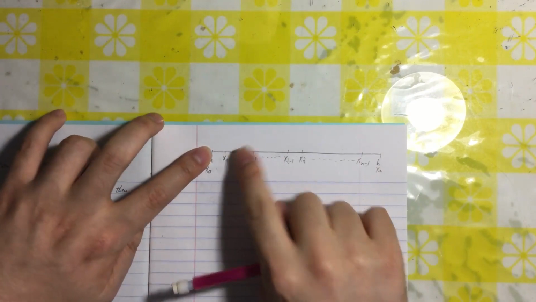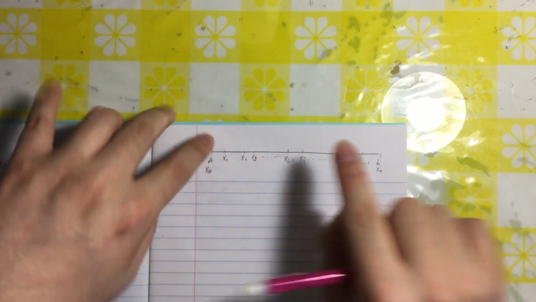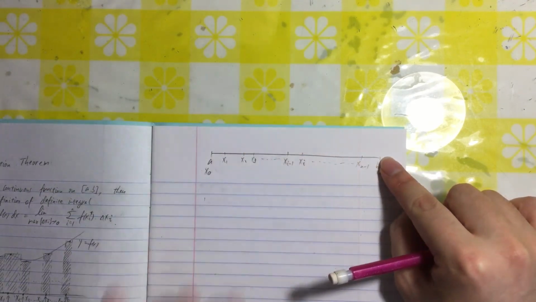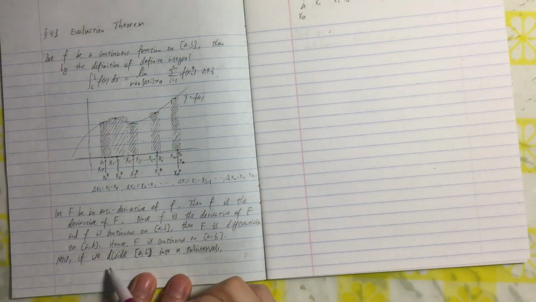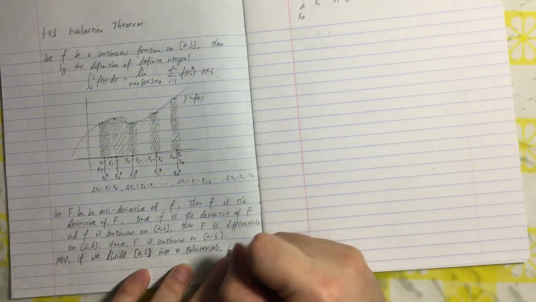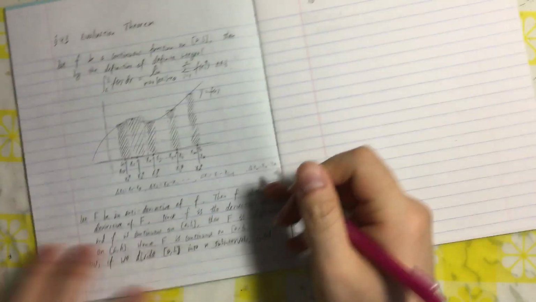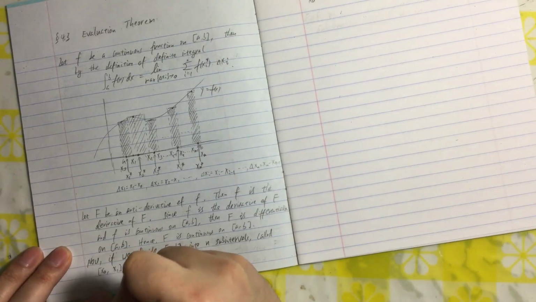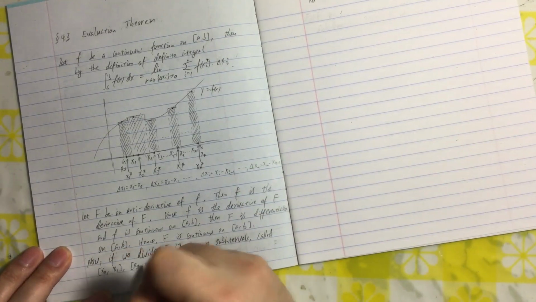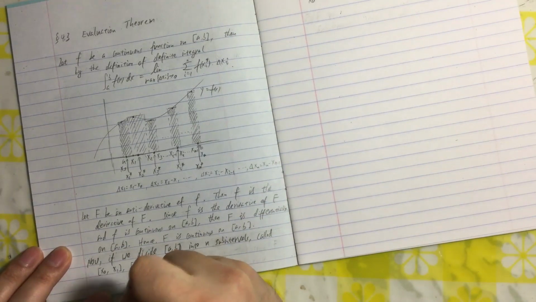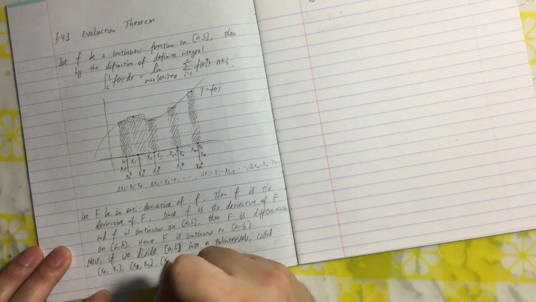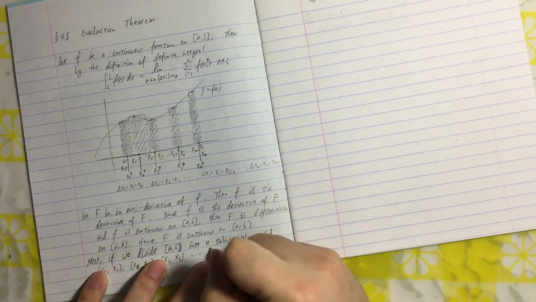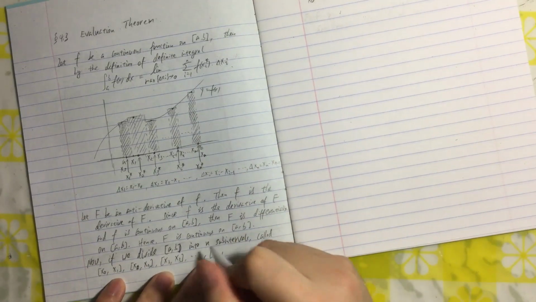Here a is x0. That's the first subinterval, second subinterval, third subinterval. And continue, that's the ith subinterval, and that's the last, the nth subinterval. So if we divide interval AB into n subintervals, call the interval from x0 to x1, the interval from x1 to x2, x2 to x3, and the last one is the interval from xn minus 1 to xn.